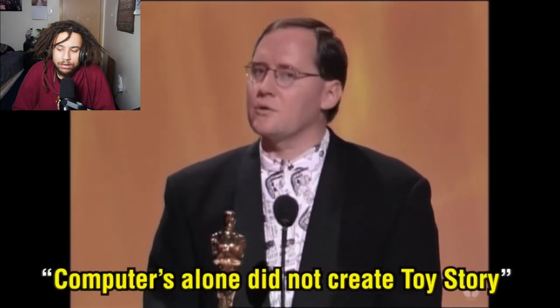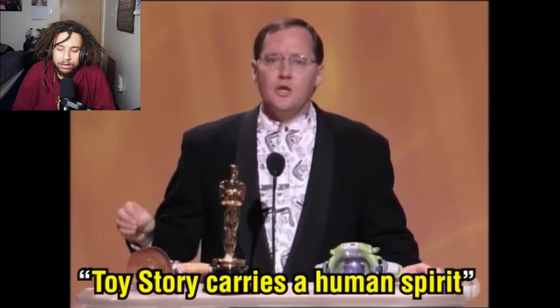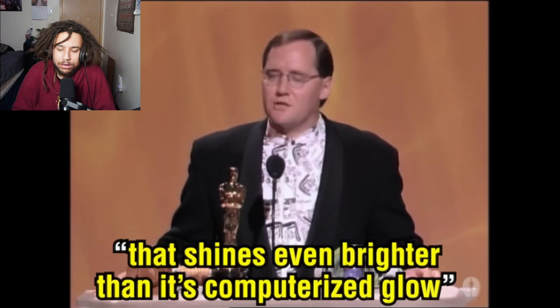Computers alone did not create Toy Story. Toy Story carries a human spirit that shines even brighter than its computerized glow.